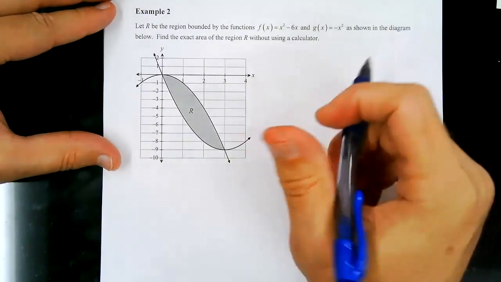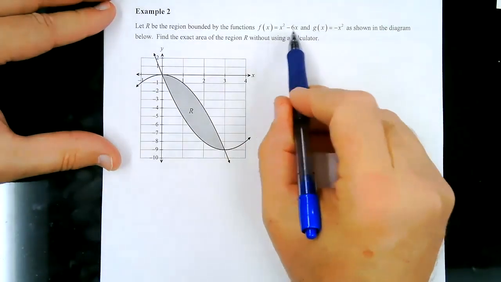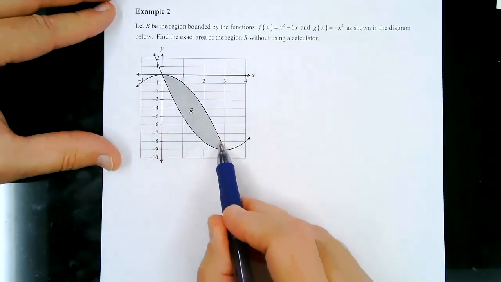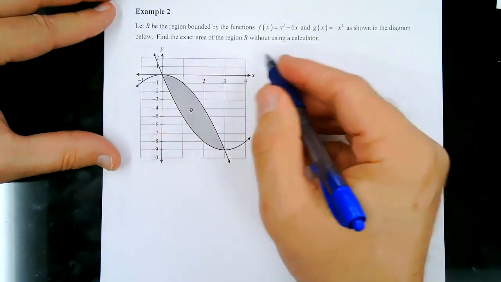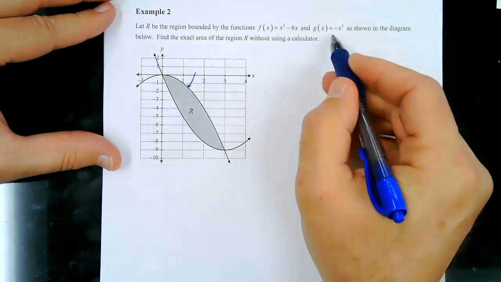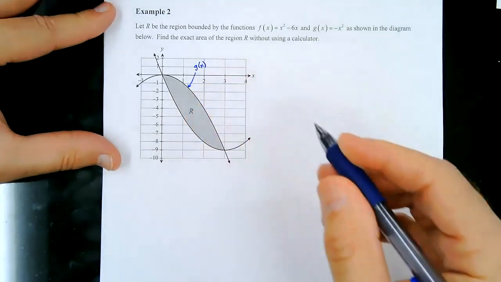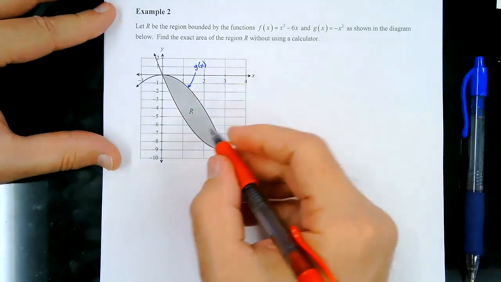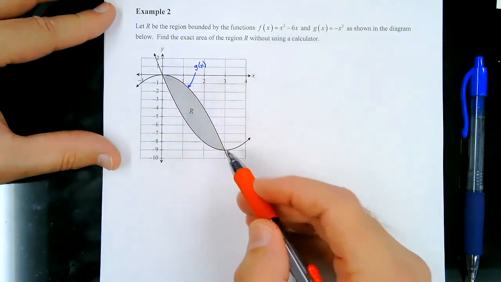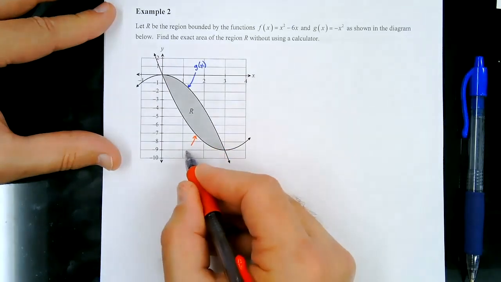So we have 2 parabolas, one that's upside down and one that's right side up. So negative x squared has to be this one right here, following along on the top. That's my negative x squared, so that's g of x this time. And this time the bottom one is x squared minus 6x. So that's this one right here, and that's going to be f of x.